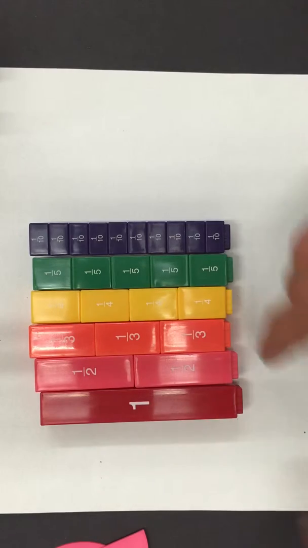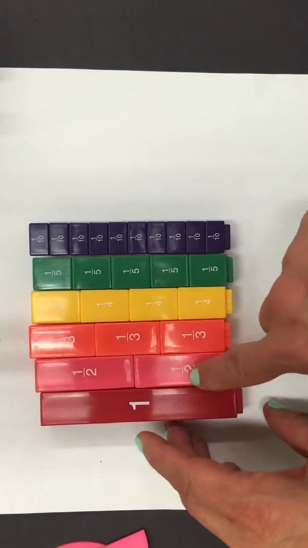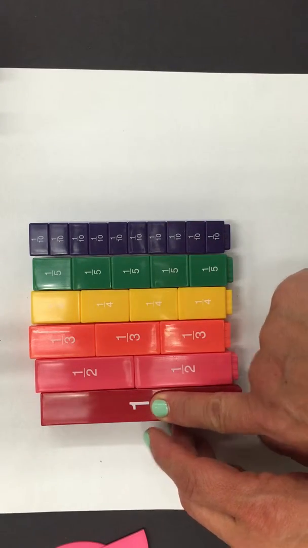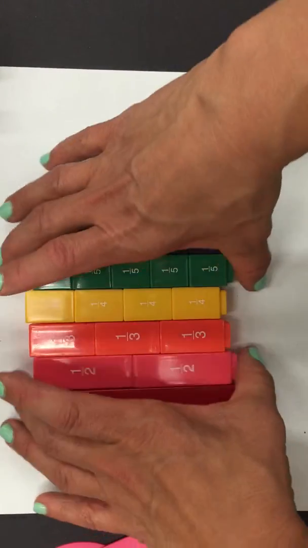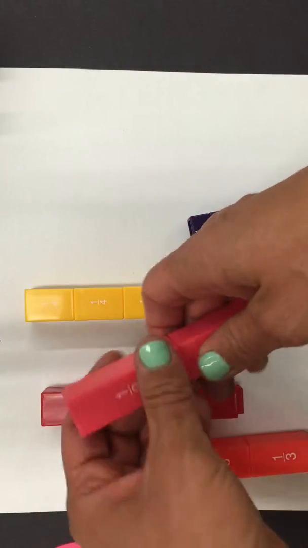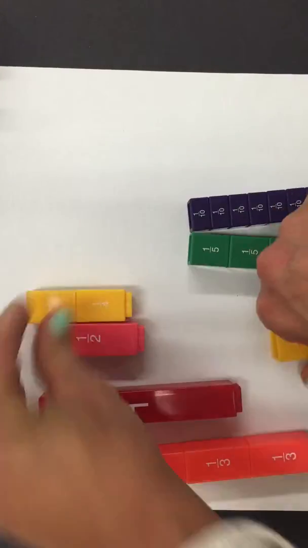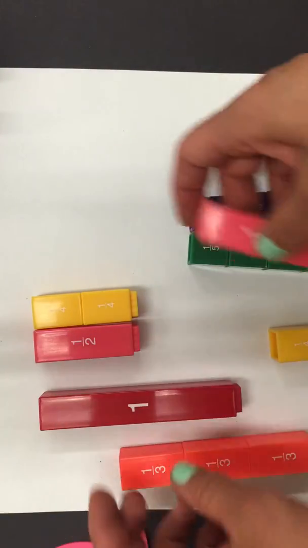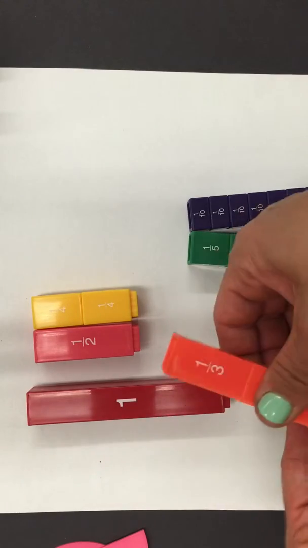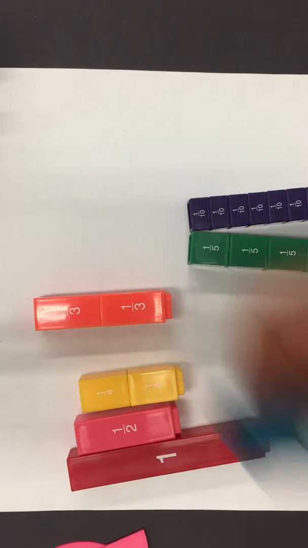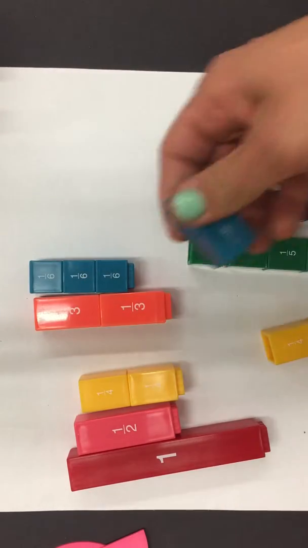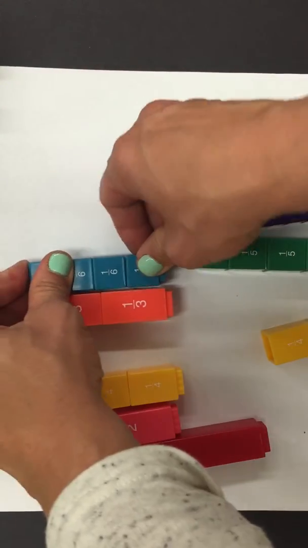So just like I could see with the fraction circles, I could see that 2 equal parts equal 1 whole, that 3 equal parts equal 1 whole. I can see here that 1/2 equals 2/4 if I take it apart. And I can see that 2/3 equals 3/6.